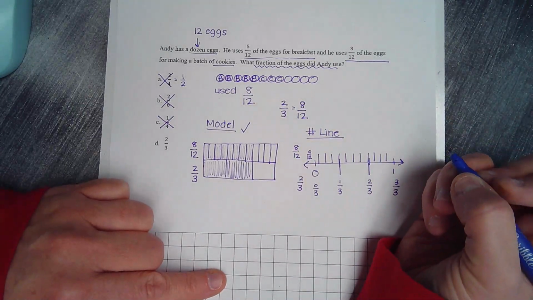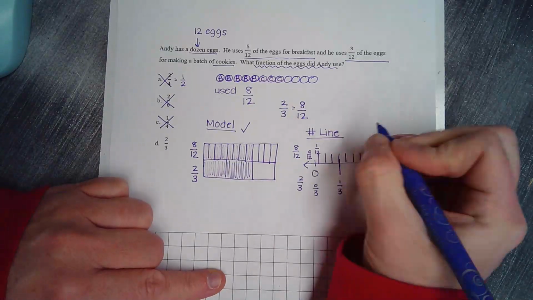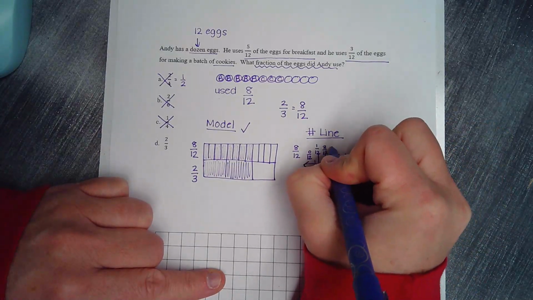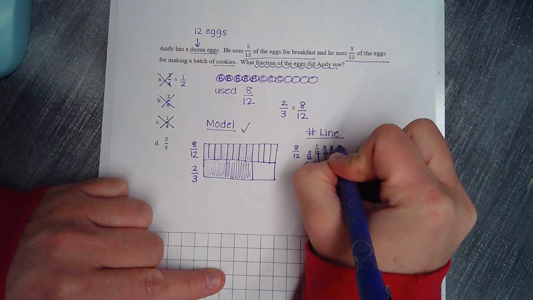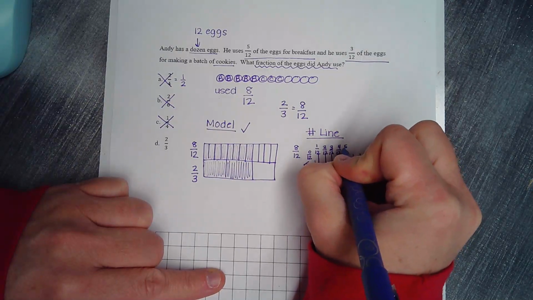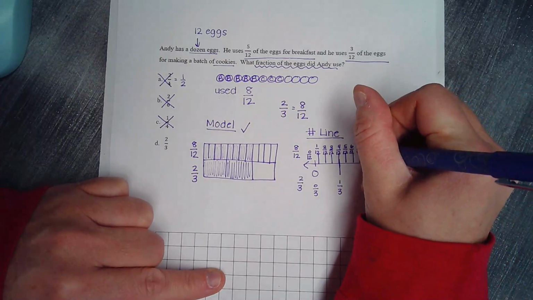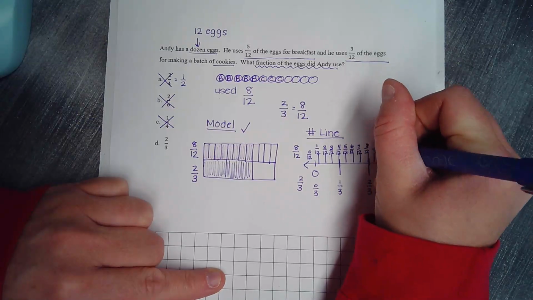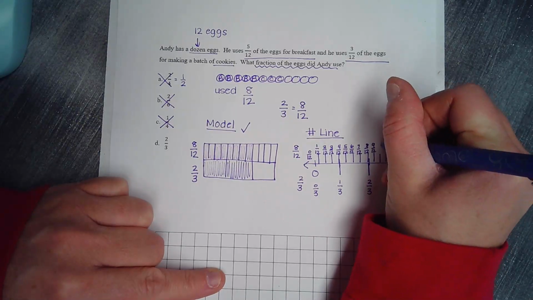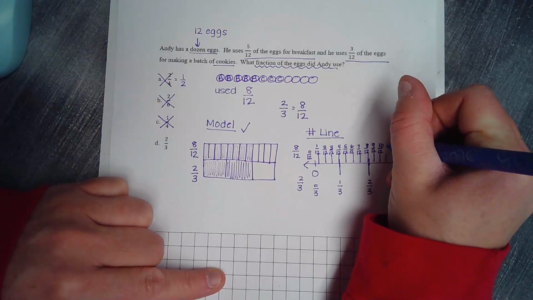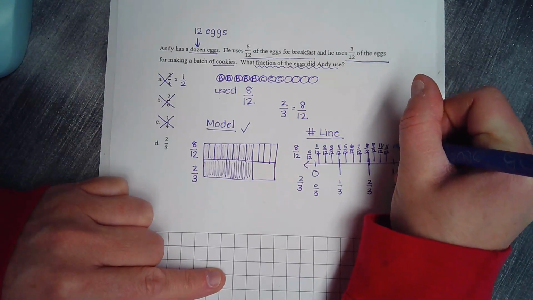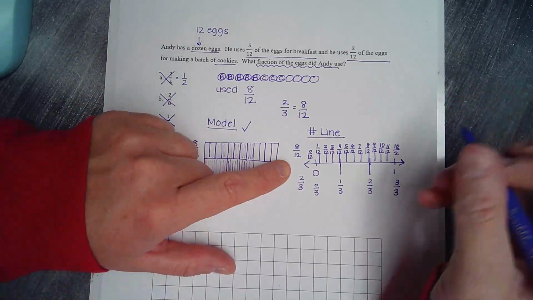Sorry. 0/12, 1/12, 2/12, 3/12, 4/12, 5/12, 6/12, 7/12, 8/12, 9/12, 10/12, 11/12, and 12/12. So here's 8/12.